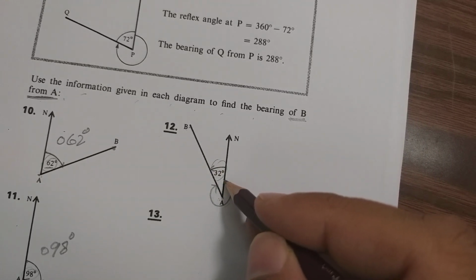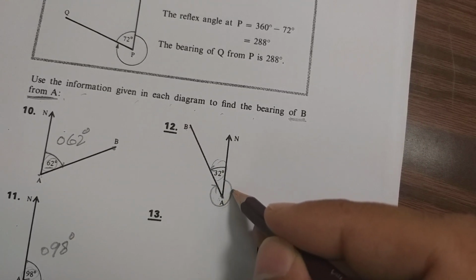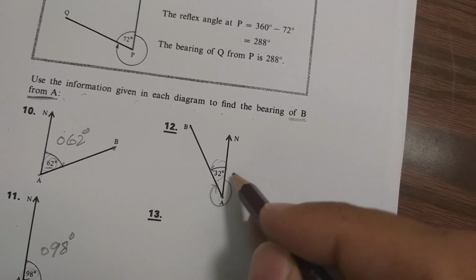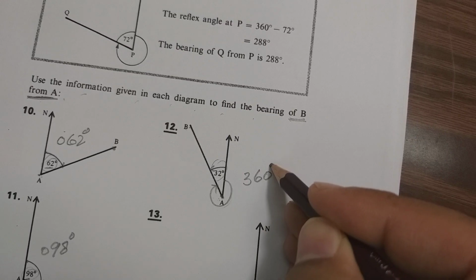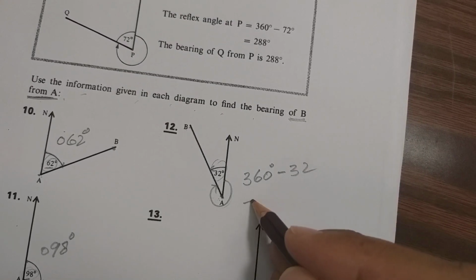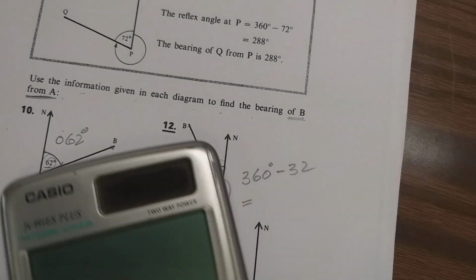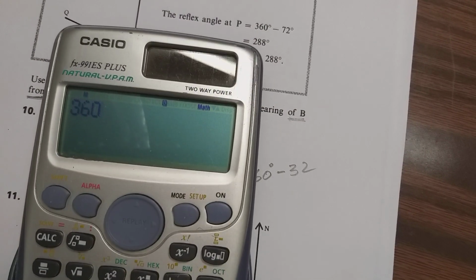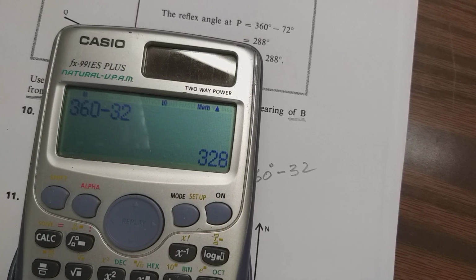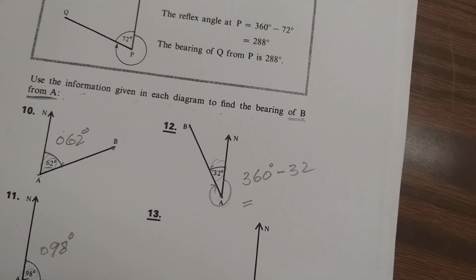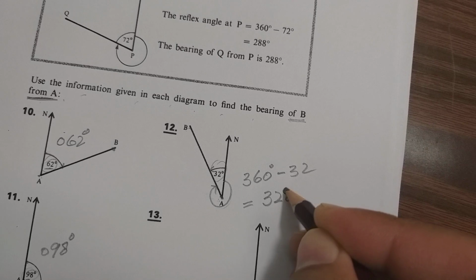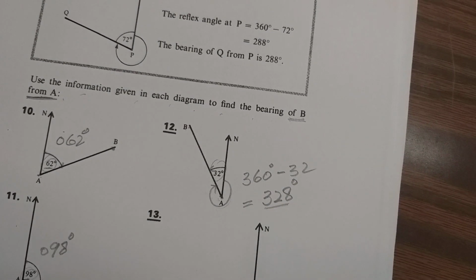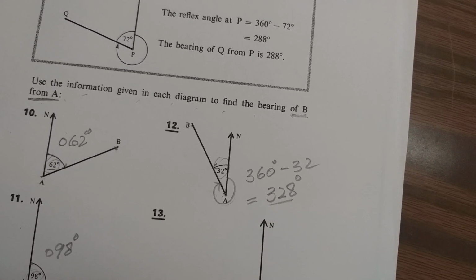So what should we do? We know that the angles around a point total 360. So we take 360 minus 32. 360 minus 32 is 328. So it is 328 degrees. It is already three figures, so no need to write 0 before the number.